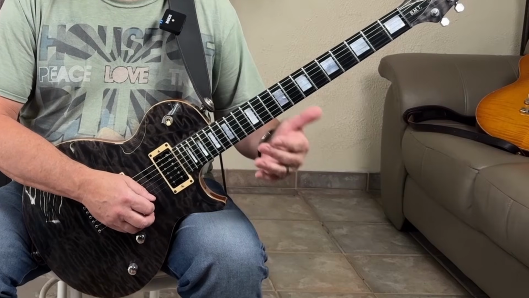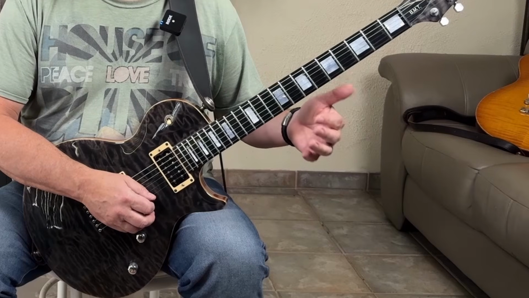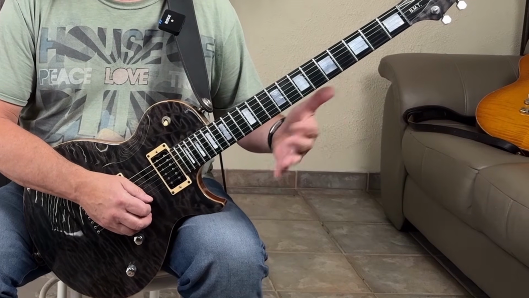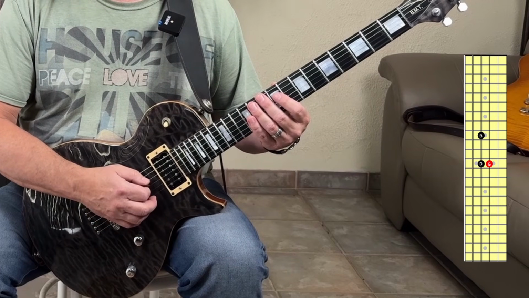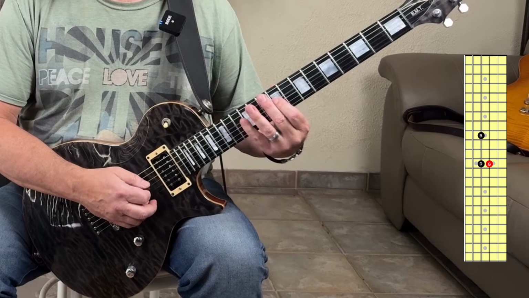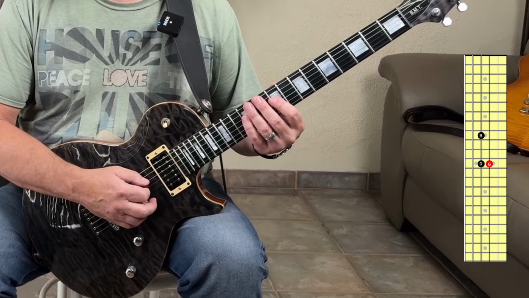So that's step one. Step two of our drill is to play first inversions. Remember, those are going to start on the third interval and go third, fifth, root. So at the ninth position, we've got G major, first inversion, with the notes B, D, and G. And that gets us started, and I'm going to move through the key now.